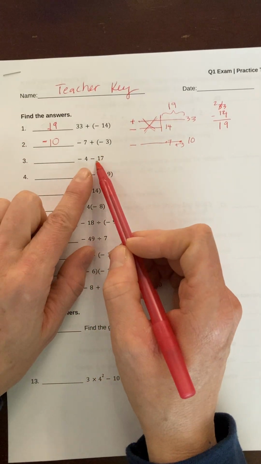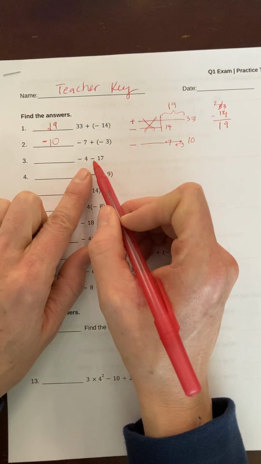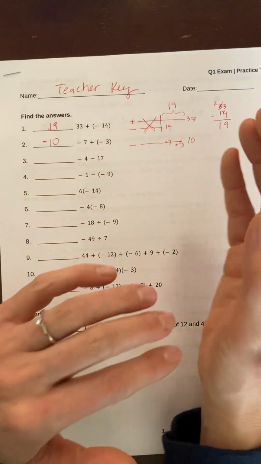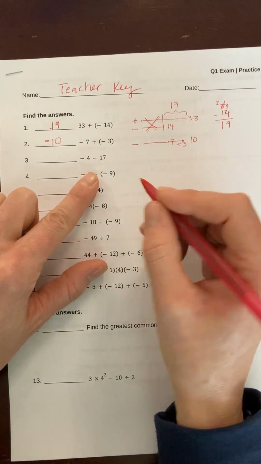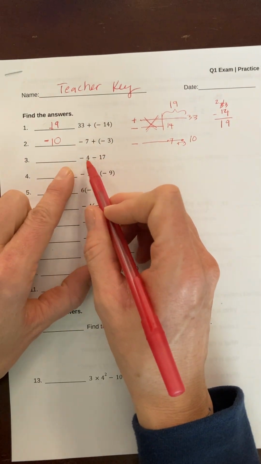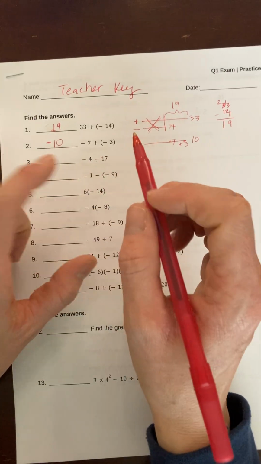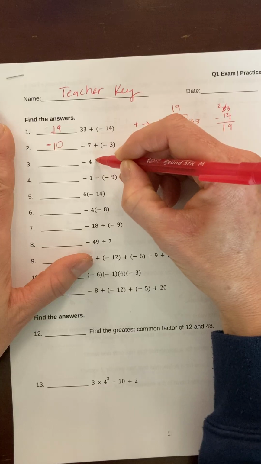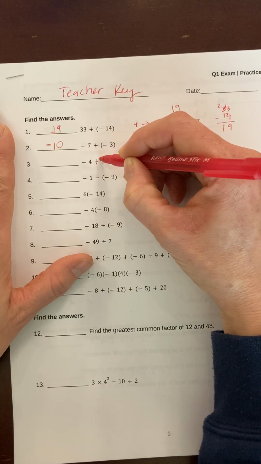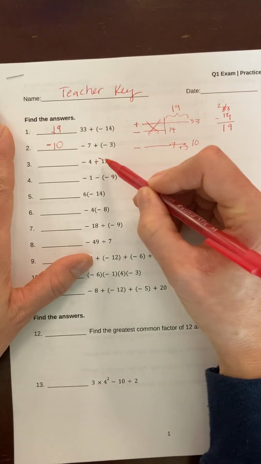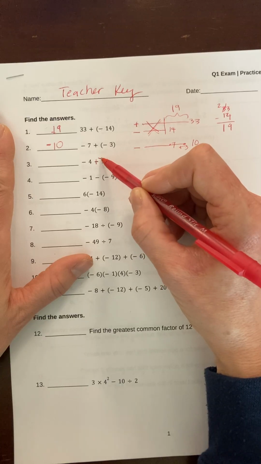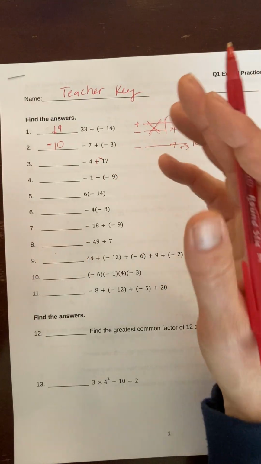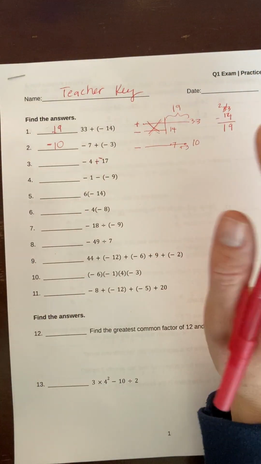Okay, now I have a subtraction problem. This is where it gets more tricky. Now you can just do minus if that makes sense to you, or if you're thinking about the number line, but if you're subtracting a number when a minus is involved, or when the first number is smaller, here's what we can do. We can change the minus to plus as long as we change the sign of the number that follows. So this was positive 17. I've made it a negative 17, because subtracting a positive is the same as adding a negative.